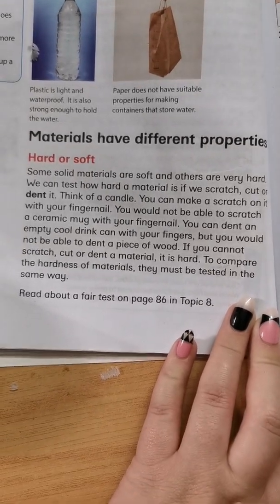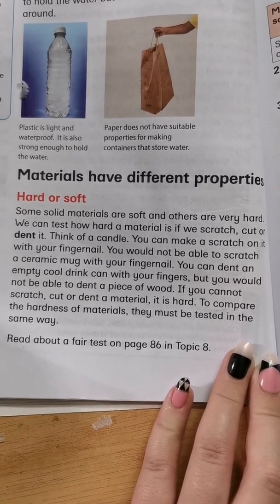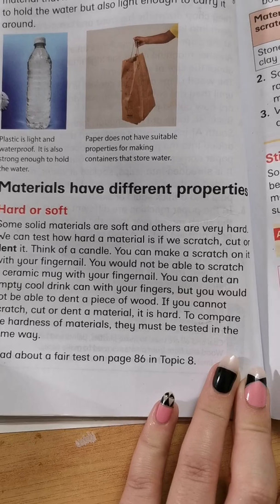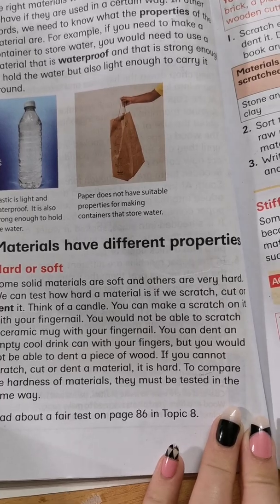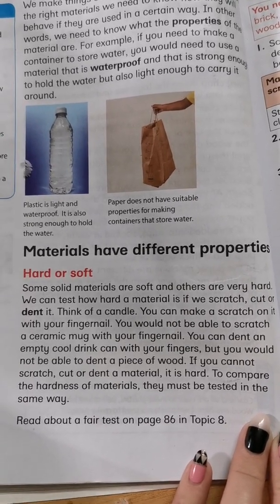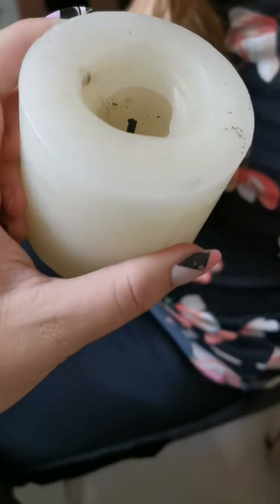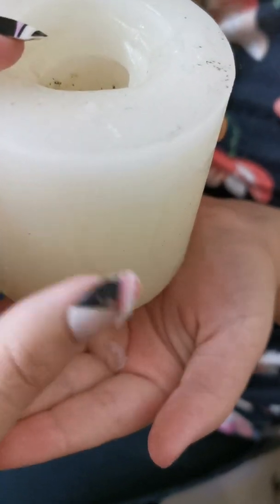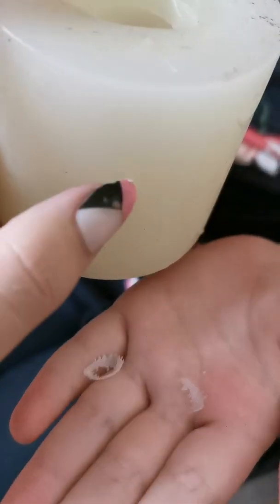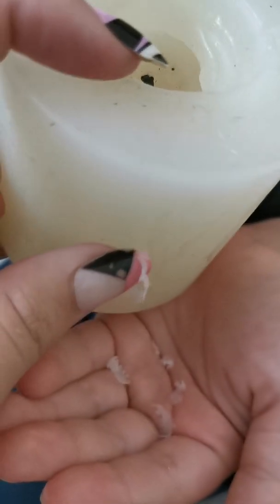Materials have different properties, hard or soft. Some solid materials are soft and others are very hard. We can test how hard a material is if we scratch, cut or dent it. Think of a candle. You can make a scratch on it with your fingernail. Let's quickly test that. She's going to hold this candle for me. You can see it's a candle. Let's test if I can actually scratch it. Yep, there you can see me scratching into the candle. And there's the little mark, if you can see it. I can scratch into the candle with my fingernail. There we go.